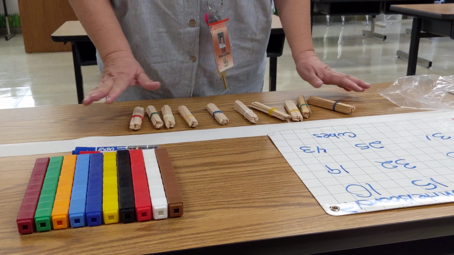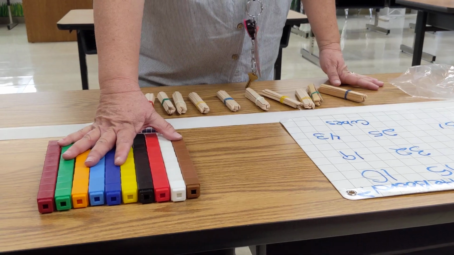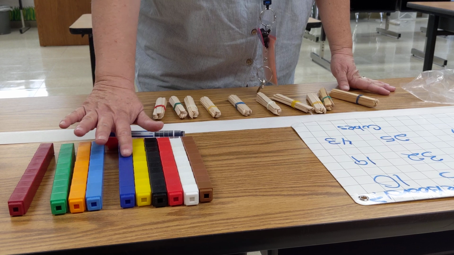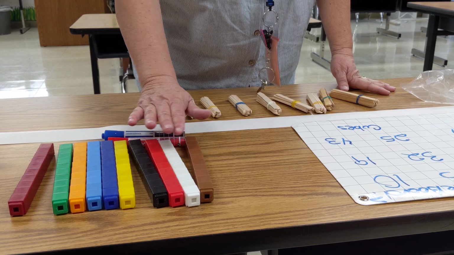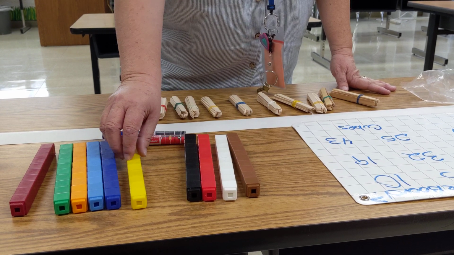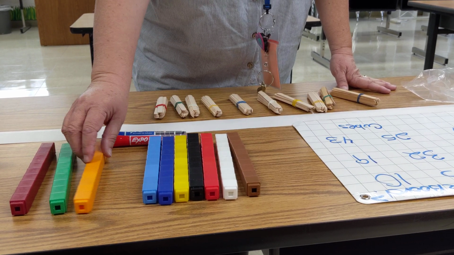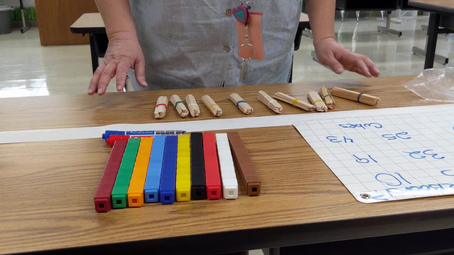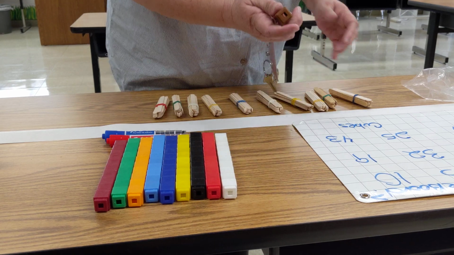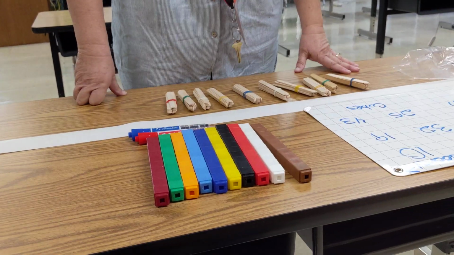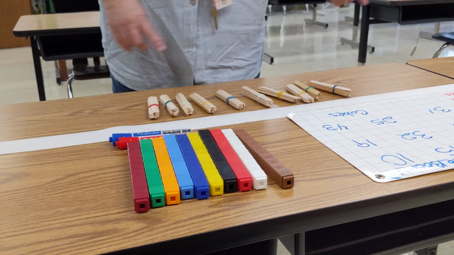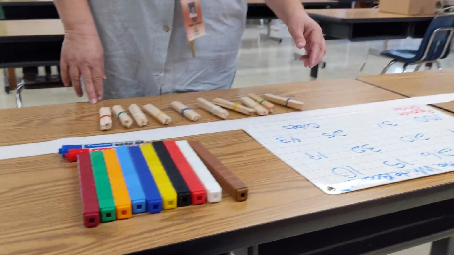Good job. Now I also have 10 bundles of linking cubes. 1, 2, 3, 4, 5, 6, 7, 8, 9, 10. Let's count by tens again. 10, 20, 30, 40, 50, 60, 70, 80, 90, 100. So I have 100 popsicle sticks and 100 cubes. Which one do you think I'm going to need the most of if I put them end to end? And I have a whole bunch of estimates.